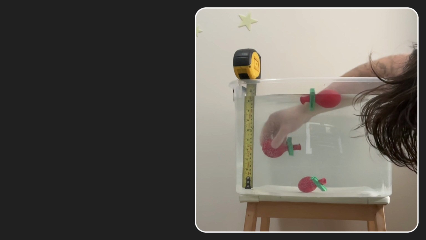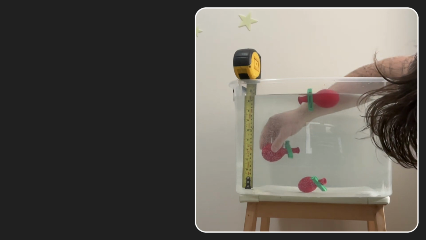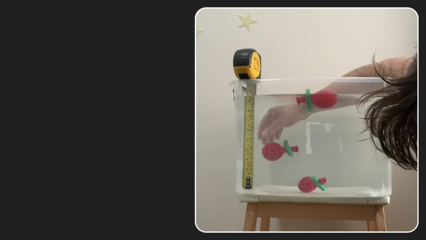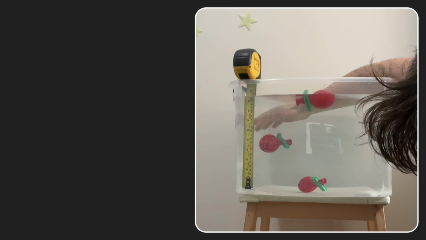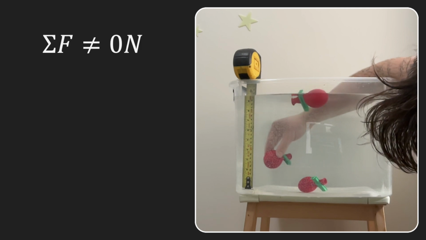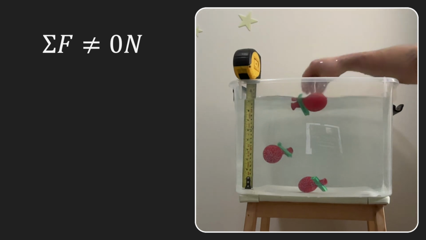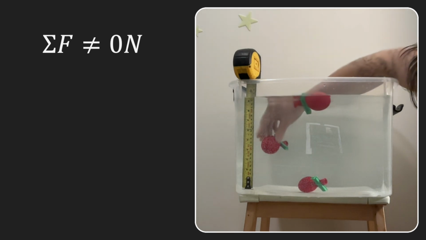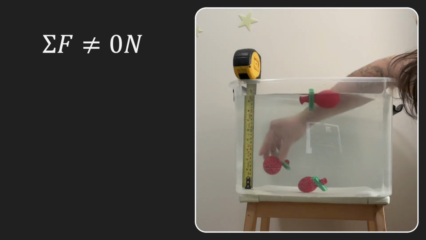Okay, so it floats to the surface. I'm going to try a few more times as best as is possible. It had a slight initial velocity when I released it, but hopefully you'll see with a few more attempts that it is in fact accelerating, and the net force is therefore not zero.